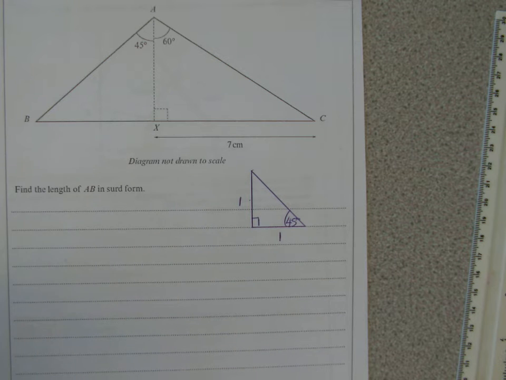Okay, find the length of AB in third form. Now with these questions involving trigonometry, you're going to need to do it without a calculator. In recent exam papers, it literally said, do not use a calculator here. So it's okay to check the answer on your calculator, but you need to show all your workings, which means you can do it without one, and we can maybe check later.